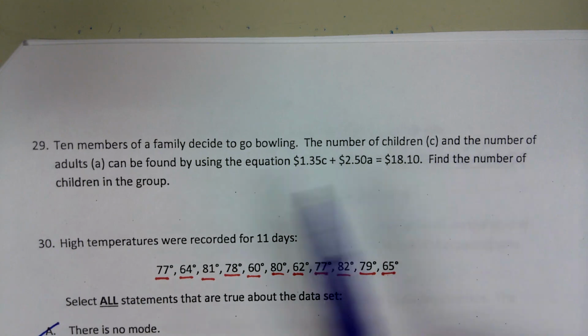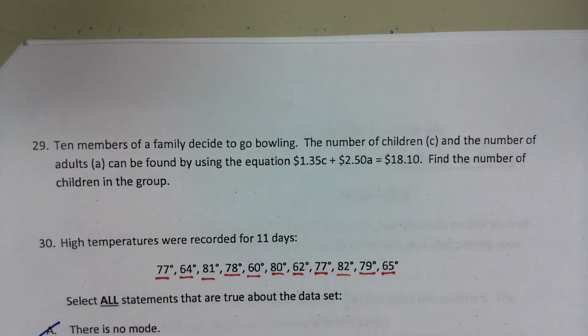We're trying to figure out how many children were in the group, but we also at the same time have to figure out how many adults were in the group. Now the big complicating factor here is we've got dual unknowns, two different variables that we don't have any clear indication of what those numbers should be. There's a few different ways that you can solve this. One way is guess and check.